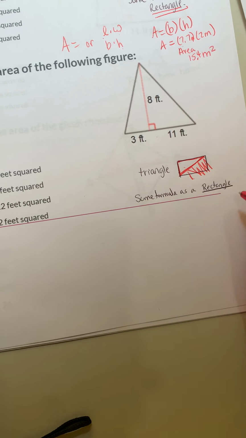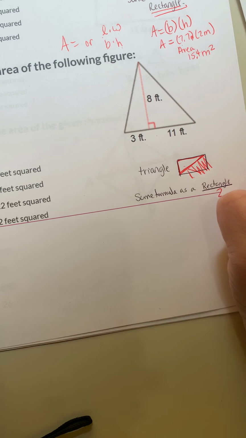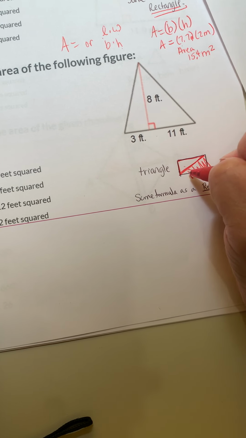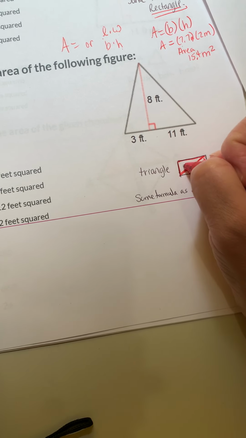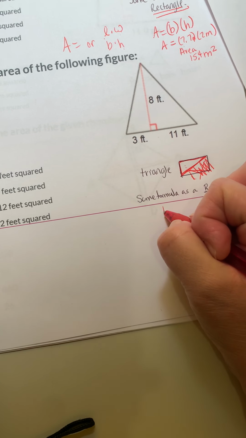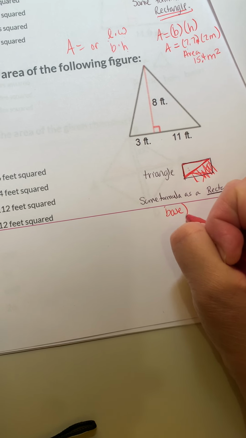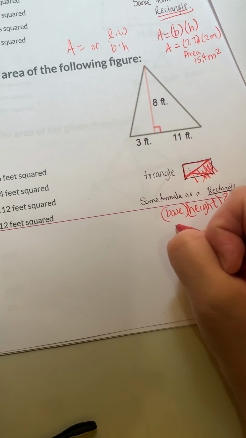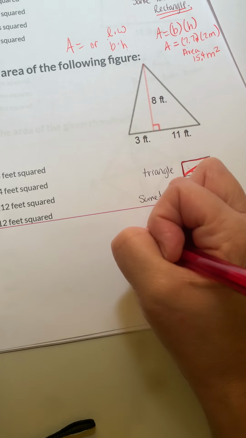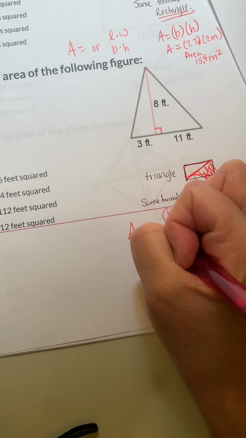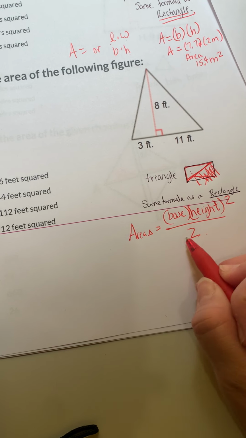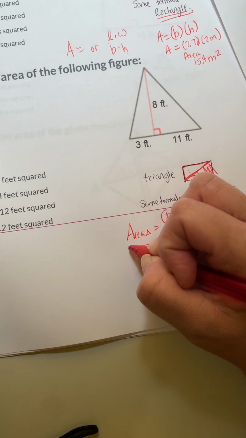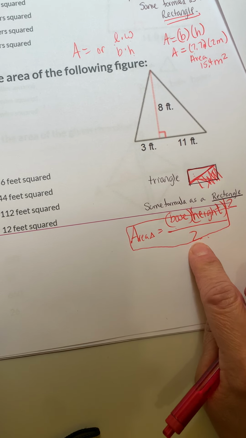It's the same formula as a rectangle, but divided by 2 because it's half of it. So the area of a triangle is base times height, but divided by 2.